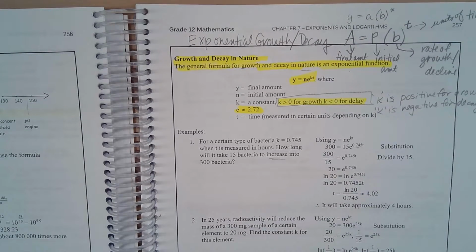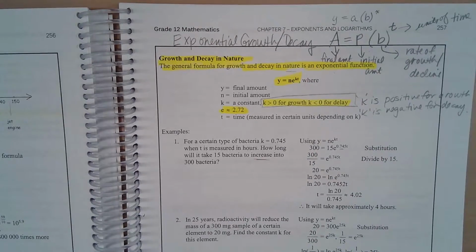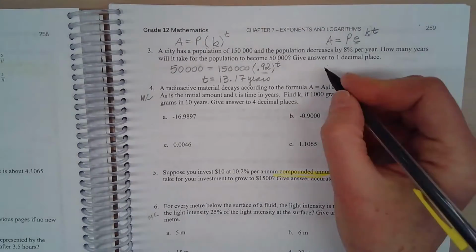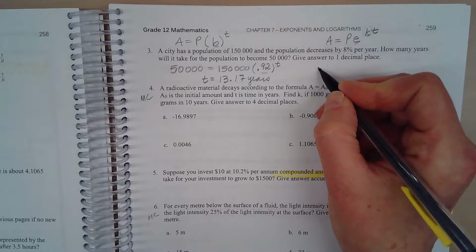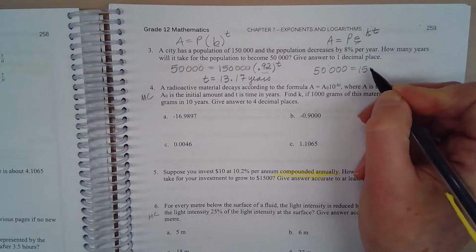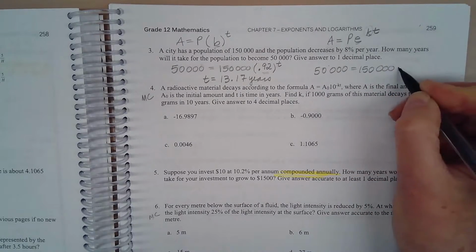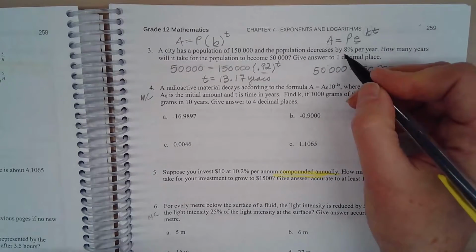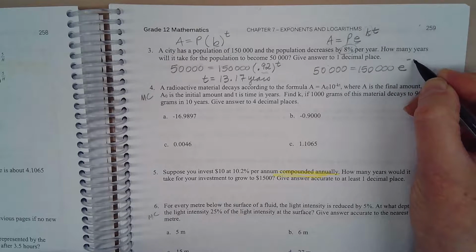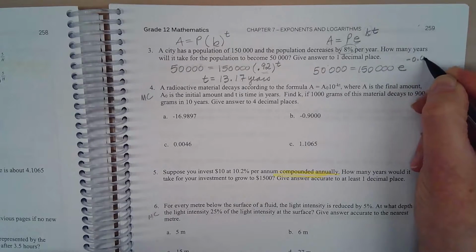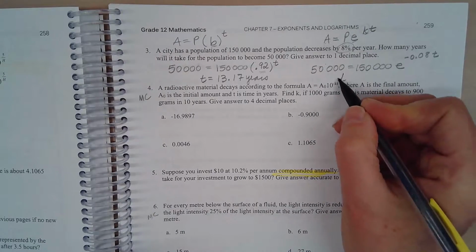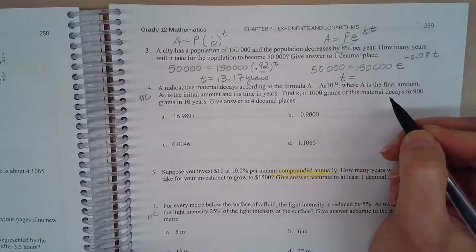I don't think they did one for decay, okay? But our population was decreasing, right? So if you want to do it this way, and I think many of you did this, then you use your E. This is where you actually use the decay rate they give you. So this is going to be negative 0.08 T. And when you do it this way, which is what you did, Joanna, right?